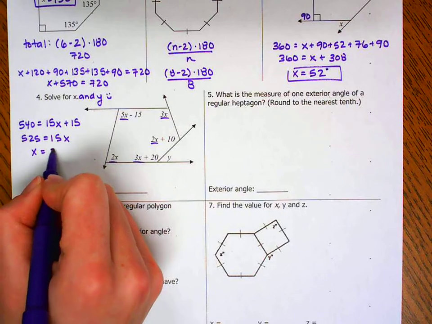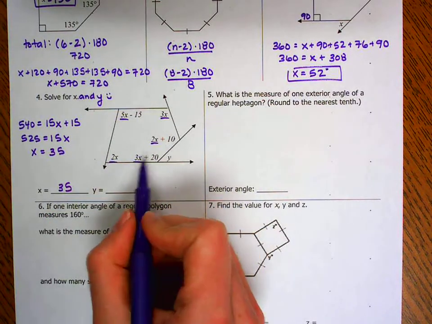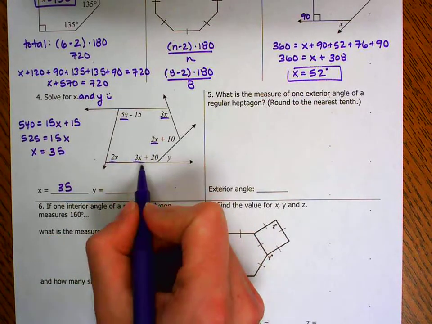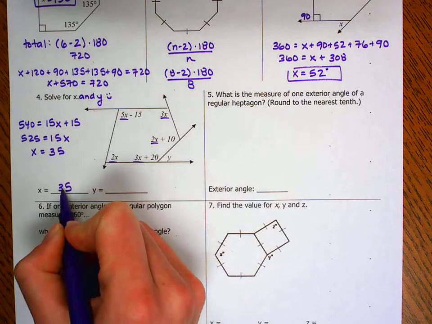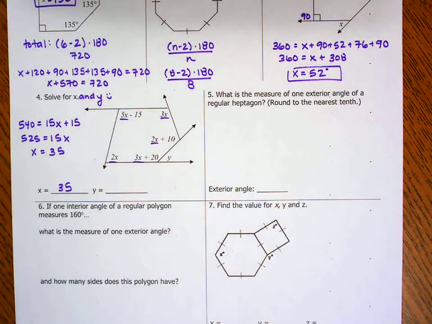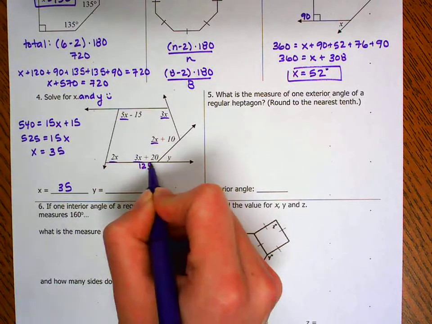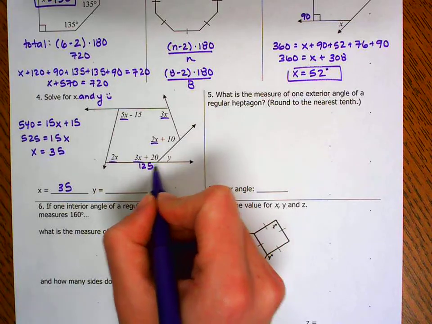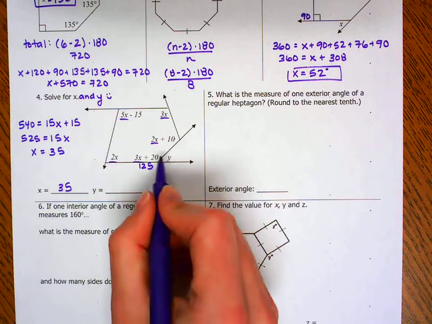And I end up with x equals 35. So there's my x value. But now I need to solve for y. So if I were to plug 35 back in for this angle, notice these form a linear pair. So 3 times 35 is 105 plus 20. This is going to give me a grand total of 125. Well, these two have to add up to 180. So if I subtract this away from 180, I'm left with 55 for y.